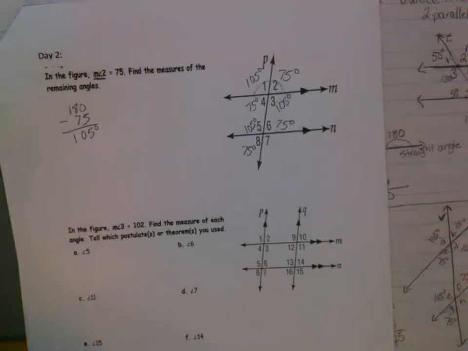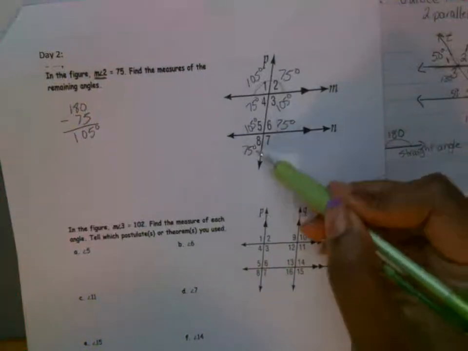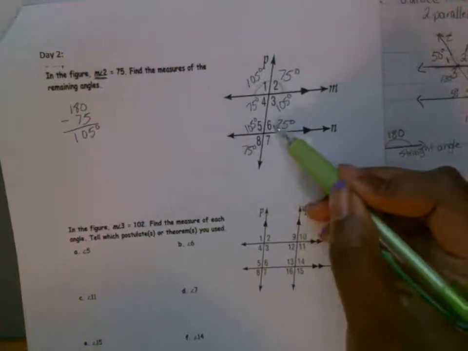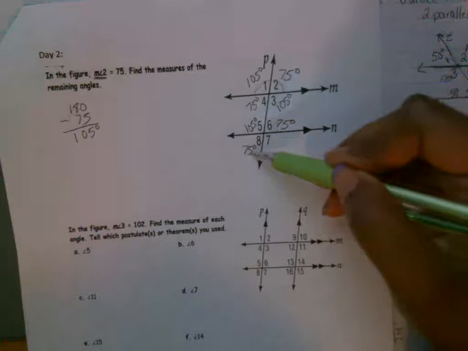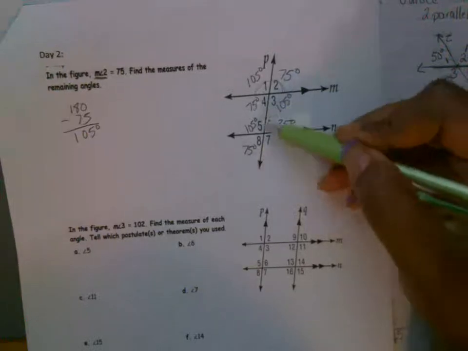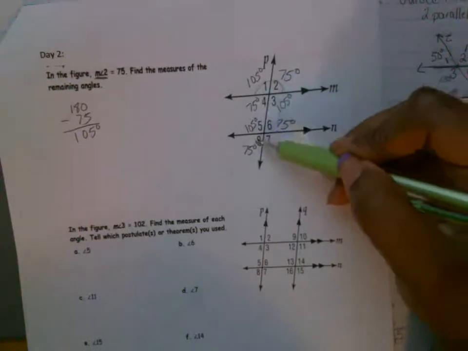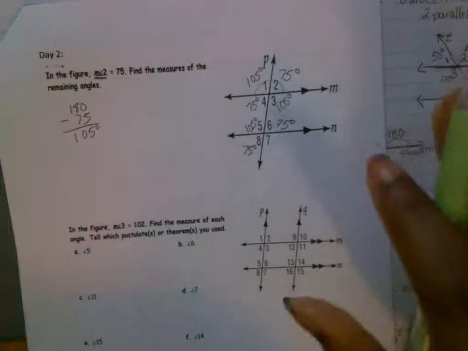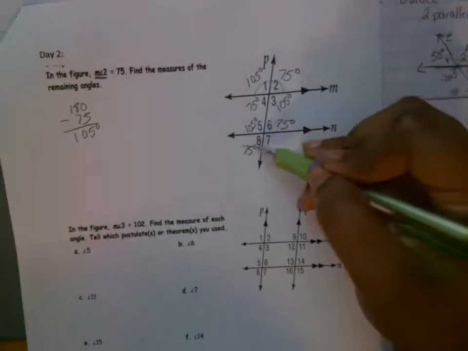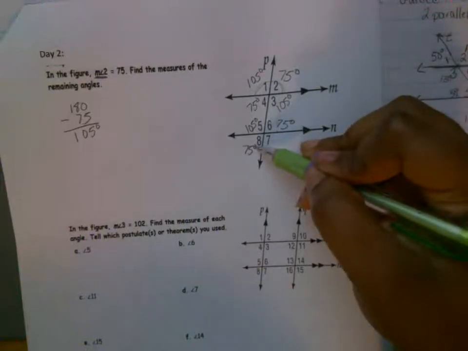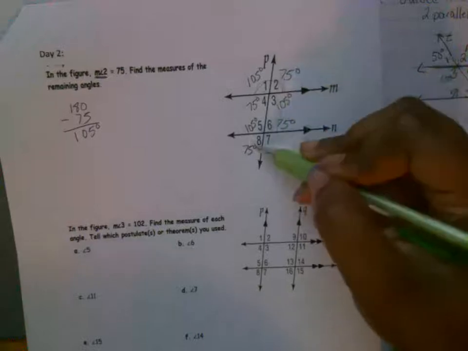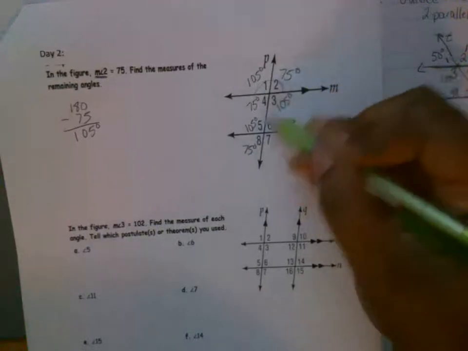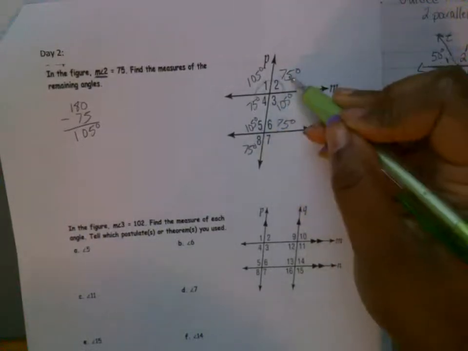I'll pause for a second. That's right. It is vertical. It is vertical of 6 and it corresponds to 4. They're in the same position. Excellent job. It is also the alternate exterior angle for 2. So it's also equal to 2 because it's alternate exterior.